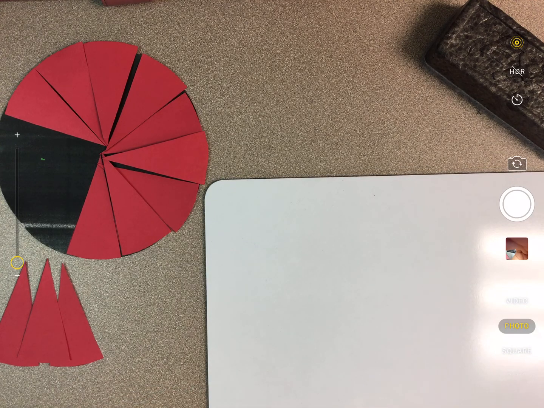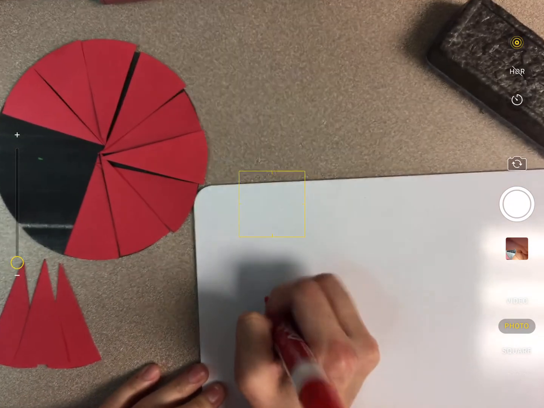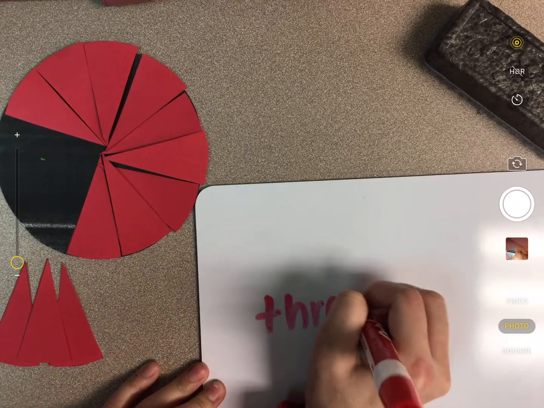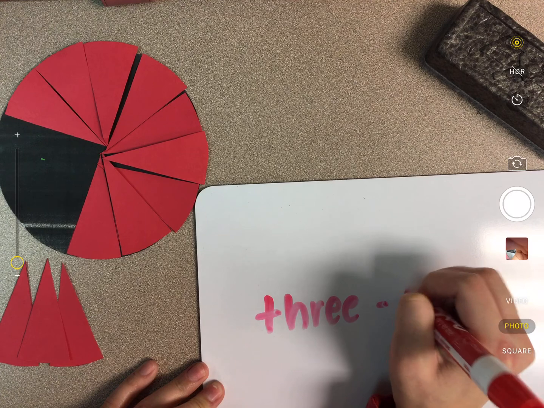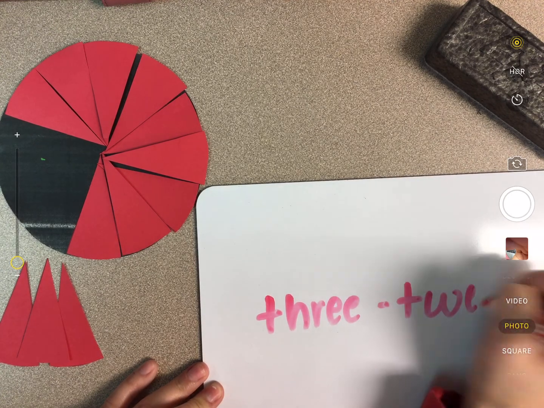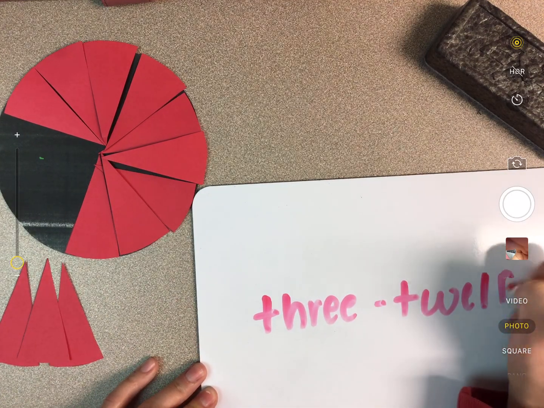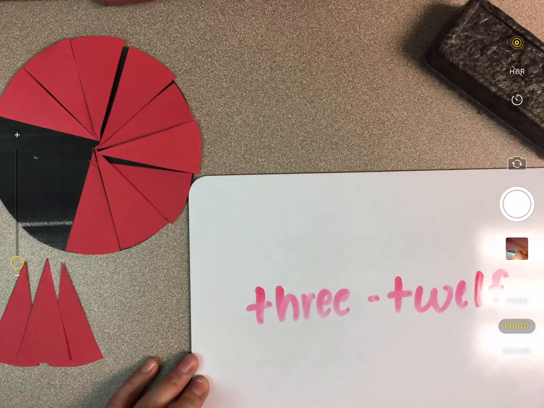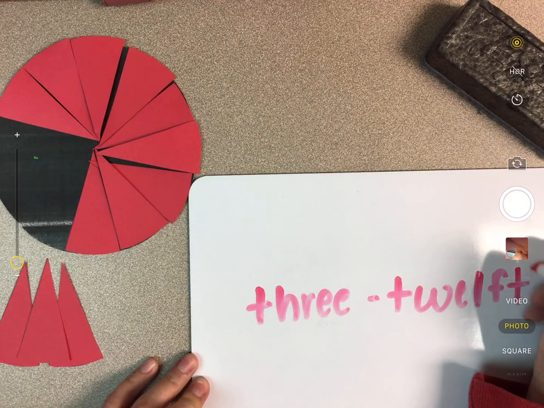Write that on your whiteboard. Remember, we are trying to write our fractions using our words. So did you write 3/12? Whoops, I think I spelled 12ths wrong. T-H-S.